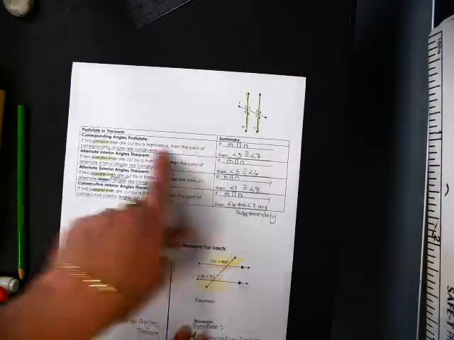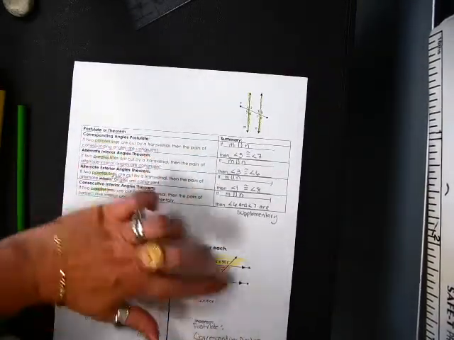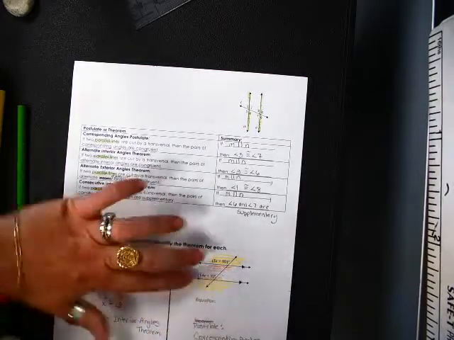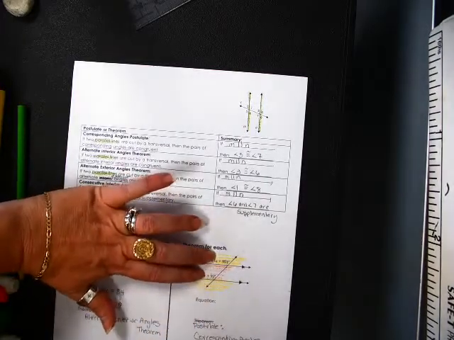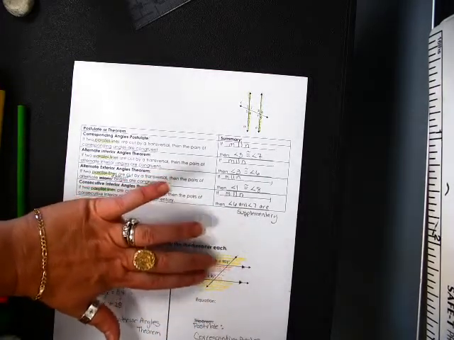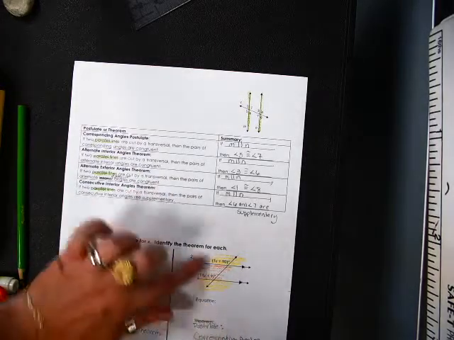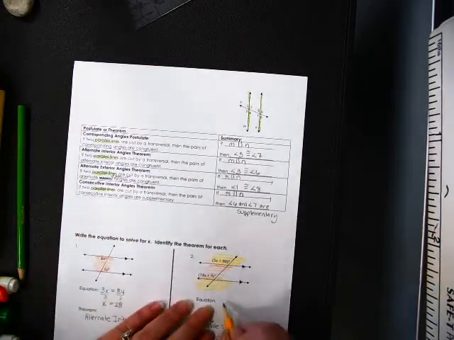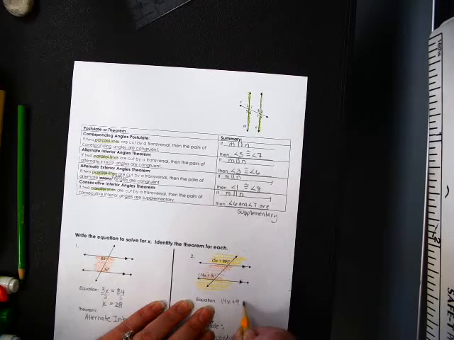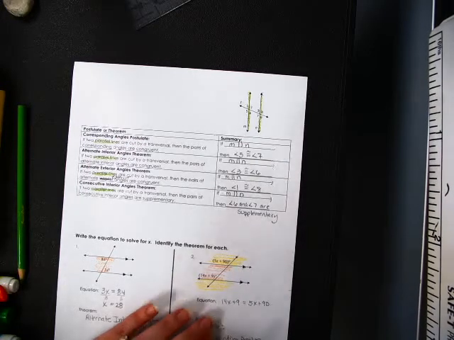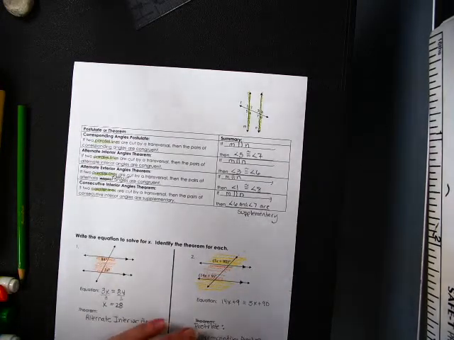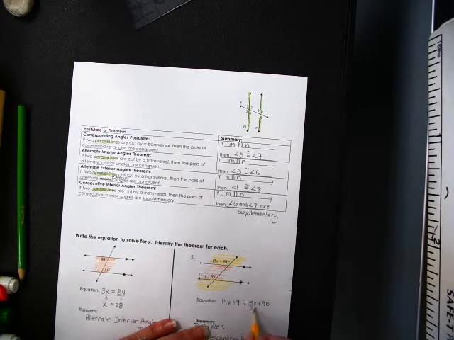Okay, and so that tells us that when these are parallel, cut by this transversal, that these are congruent. That means that their measures are equal. So for an equation, we set these two equal to each other. That's going to be 14x plus 9 equals 5x plus 90. And then we use our algebra to solve, subtracting 5x from both sides of the equation.